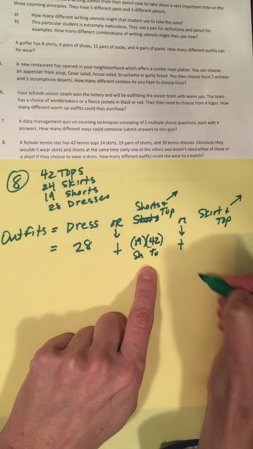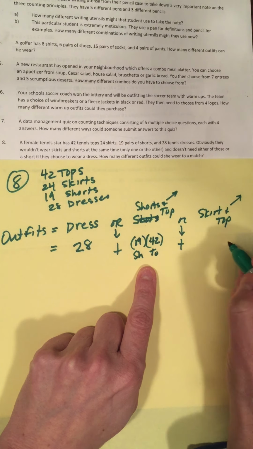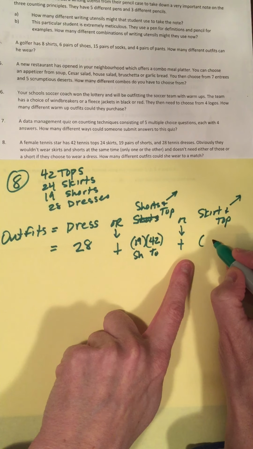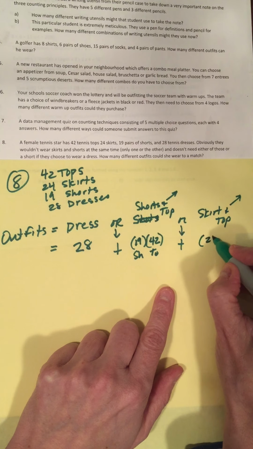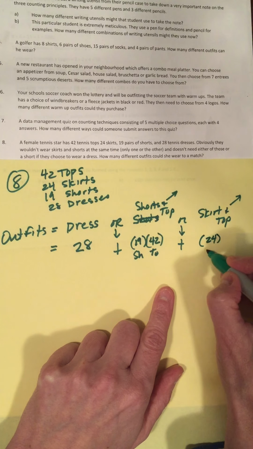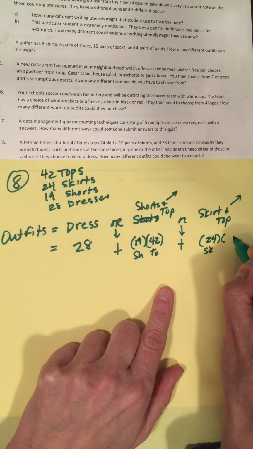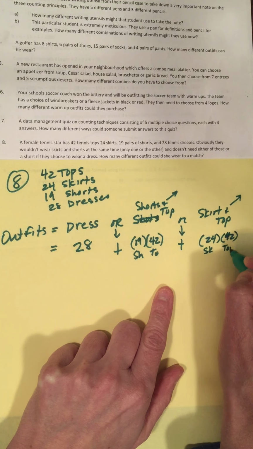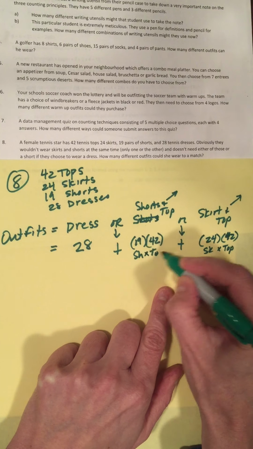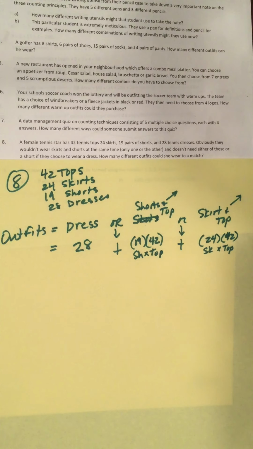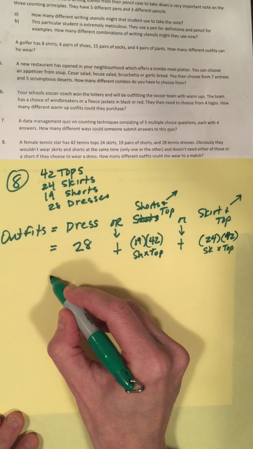Notice that we're multiplying with the and. How many choices does she have available for skirts? And how many choices does she have available for tops? Again, notice we're multiplying with the and.